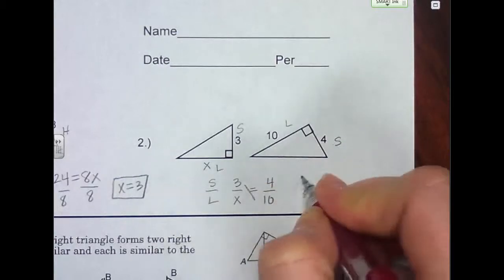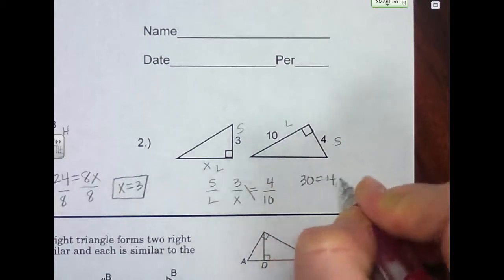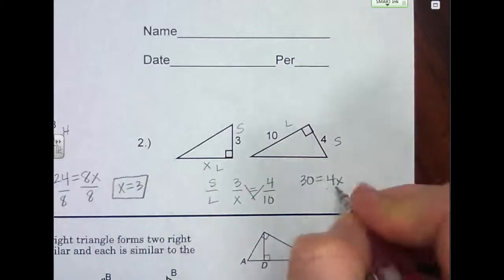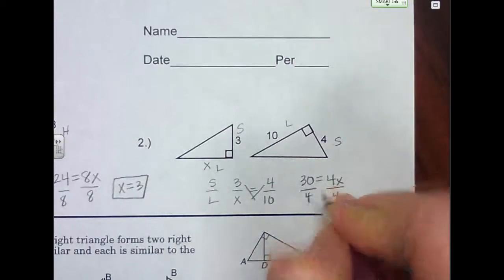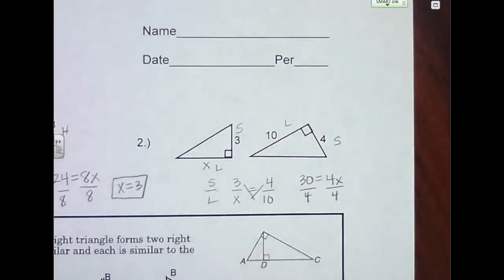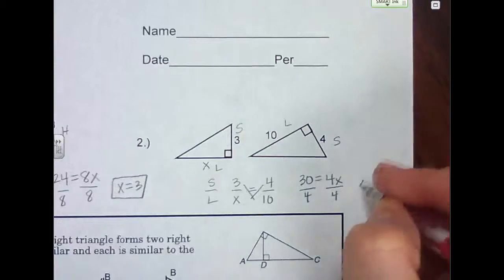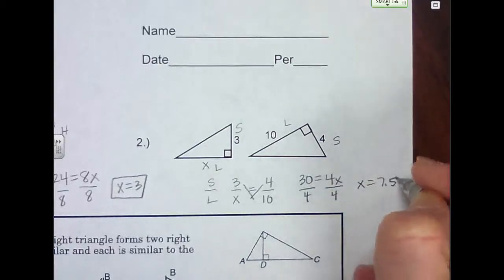So if we multiply that, we get 30 equals 4x. Divide by 4, so x equals 7.5.